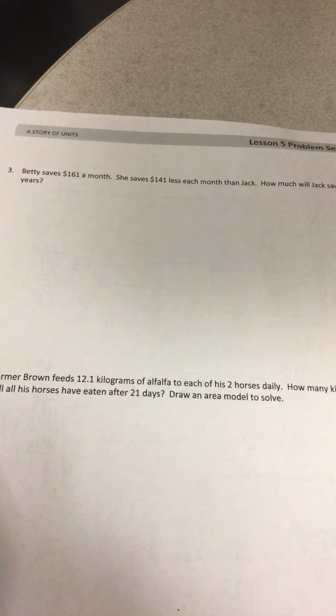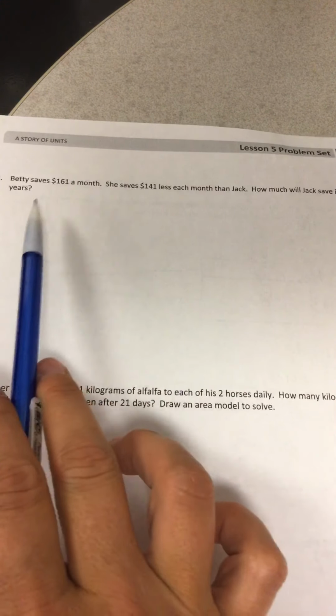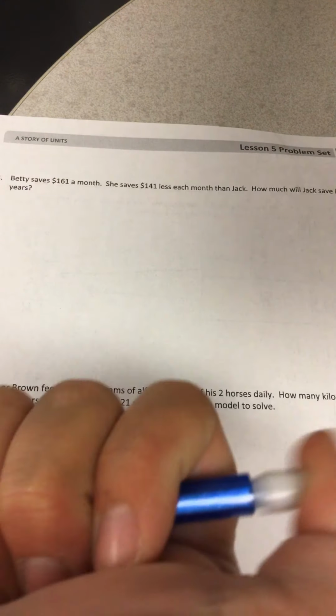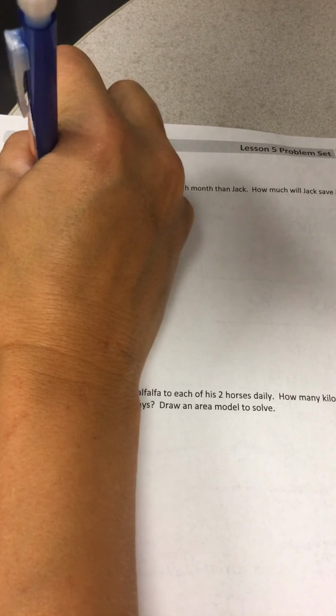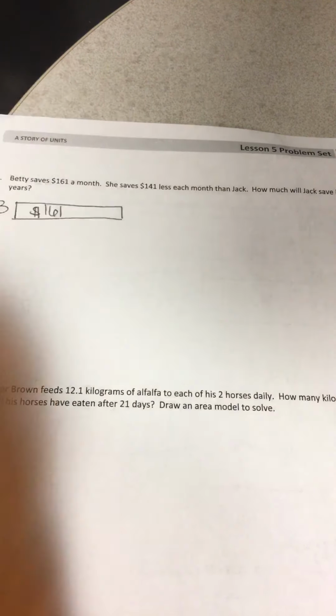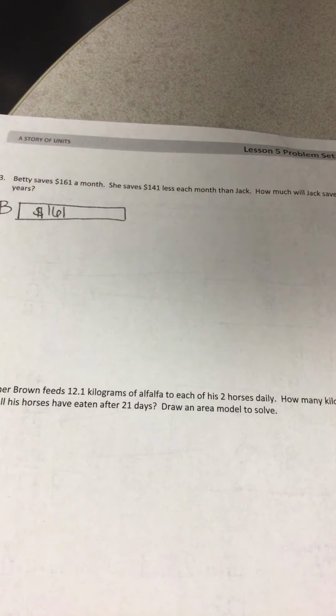All right, guys, so we are going to do some word problems right here. Sorry, this kind of goes off the page for a little bit, but it says Betty saves $161 in a month. So I'm going to go ahead and put B for Betty here, and I'm going to put that she saves $161 a month, okay?